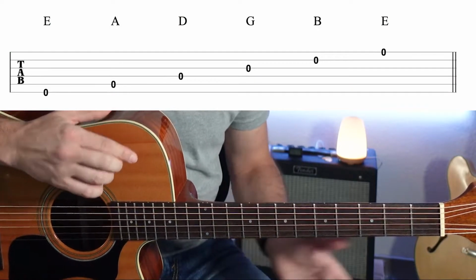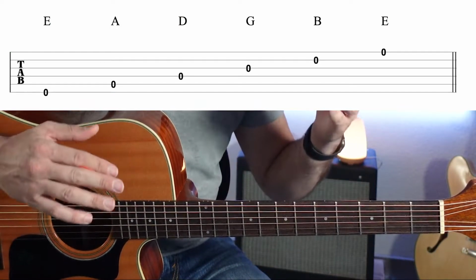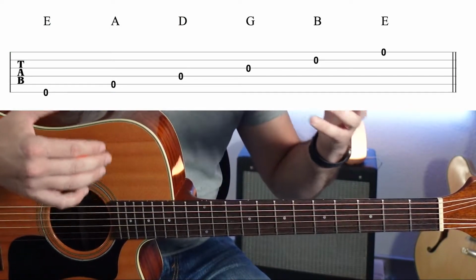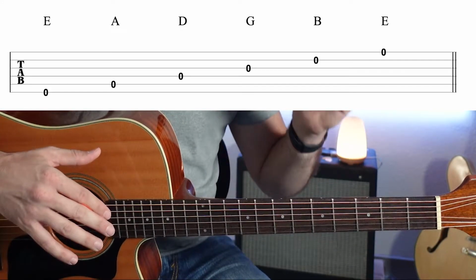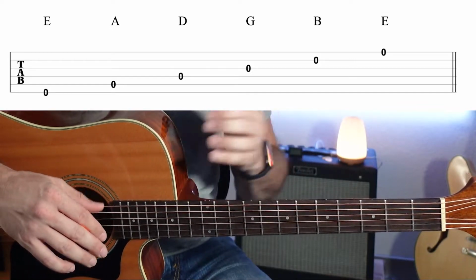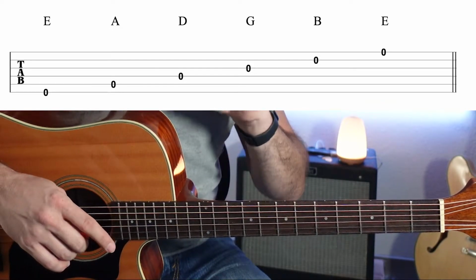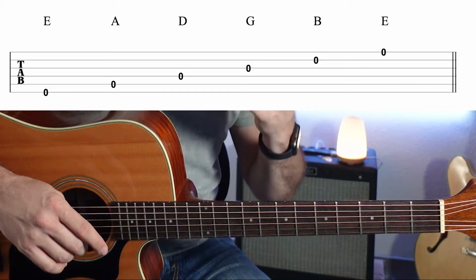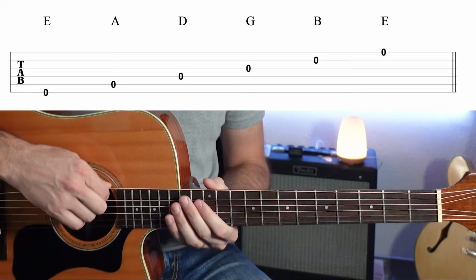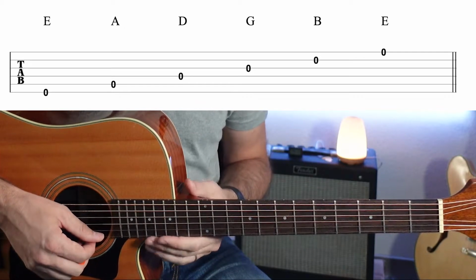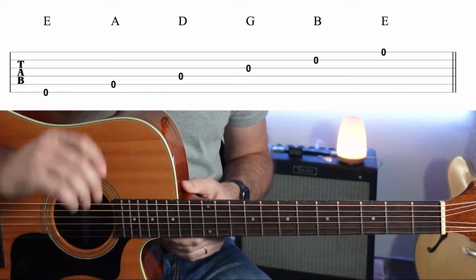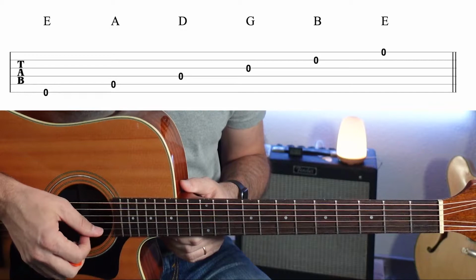Look at that. Super nice, right? 6 lines, 6 strings. It becomes more visual with this instrument here. So one more thing that you need to know with these lines is that the bottom line represents the thickest string, the low E, the 6th string. And the top line represents the thinnest string, the high E, the first string.